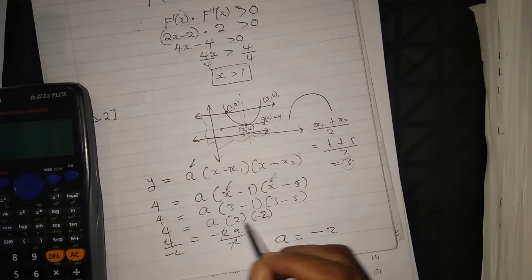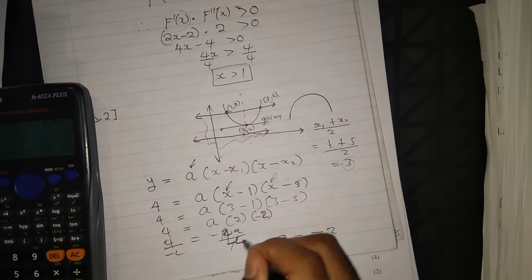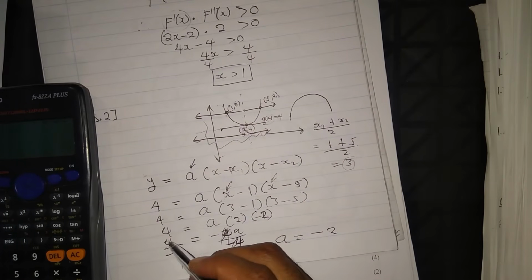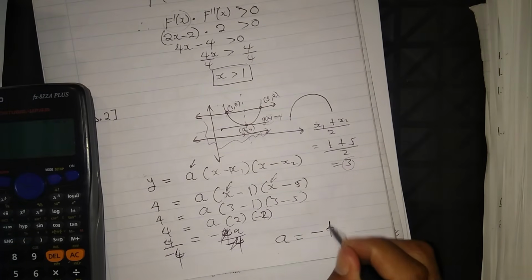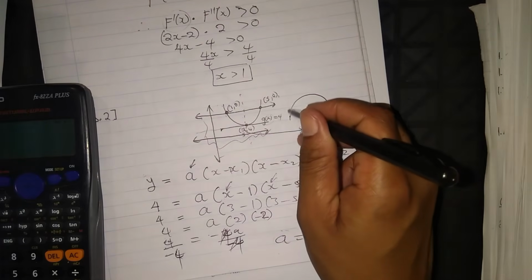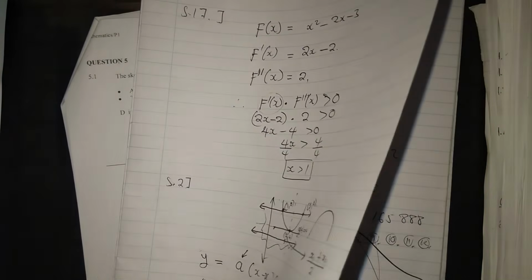So it's -2 times -2, it's -4. 4 divided by -4. It's -1.